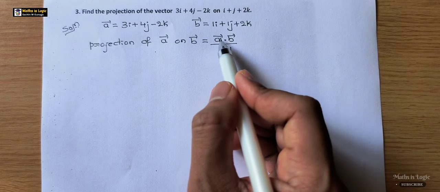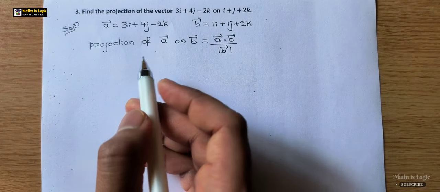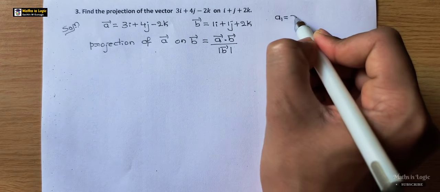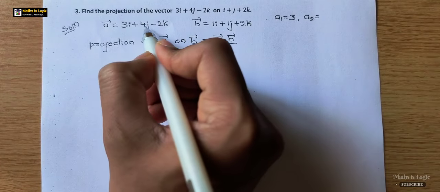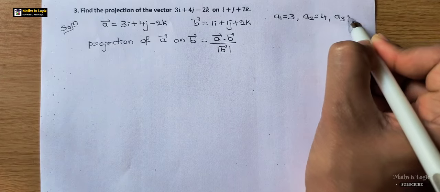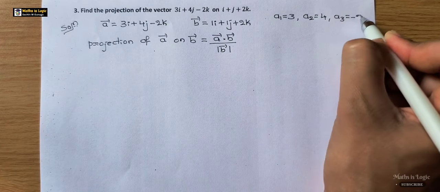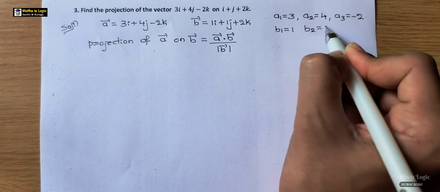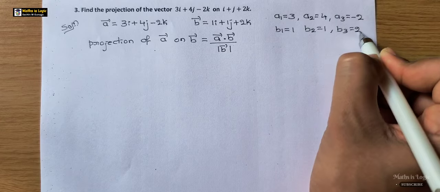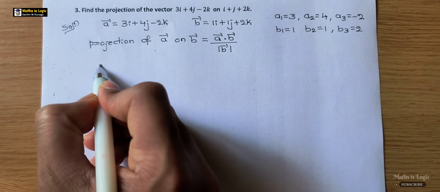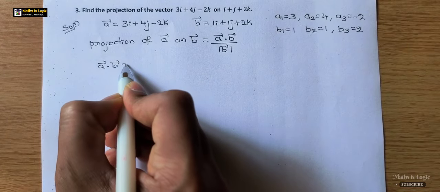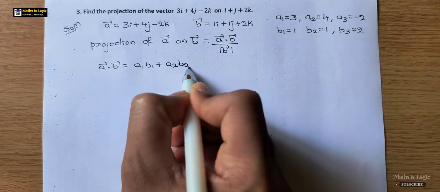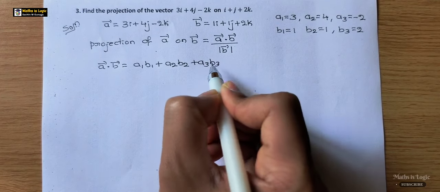So first find out a vector dot b vector value. In a vector, what is the a1 value? 3, the a2 value, the j coefficient, is 4, and the a3 value is minus 2. In b vector, b1 value is 1, b2 value is 1, and b3 value is 2. So first find out the dot product: a vector dot b vector is equal to, the formula is a1 b1 plus a2 into b2 plus a3 into b3.